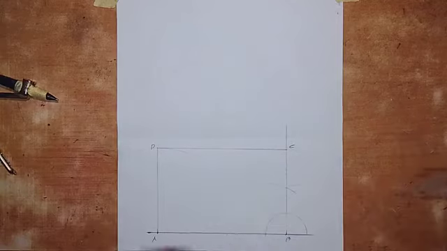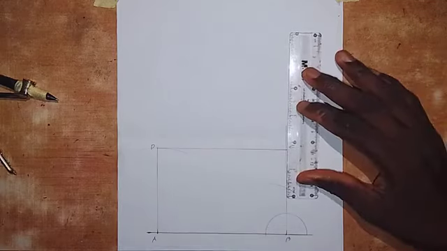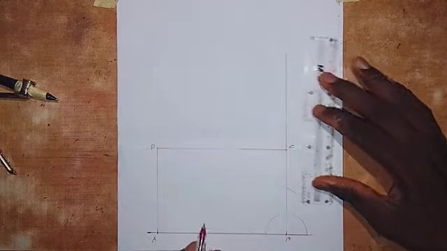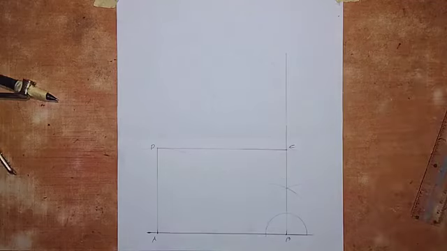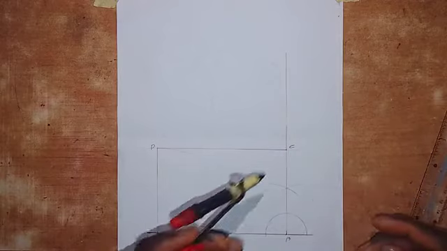All right, having done this, the next thing that we are going to do is to draw a triangle that will be equal in area to this rectangle. So we are going to extend this line, take it up like this. Then we are going to take a measurement of 80 millimeters, that is this length BC, which is also 80 millimeters.